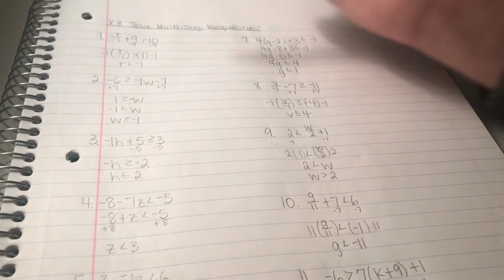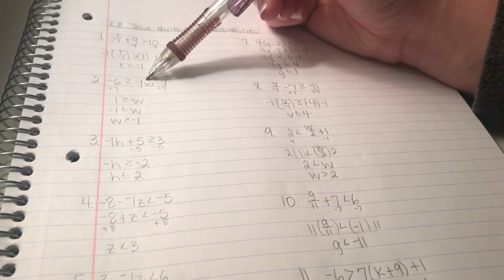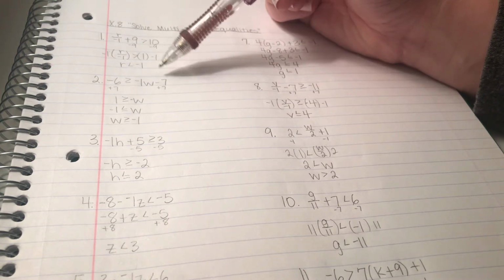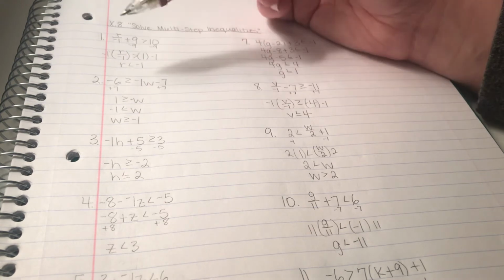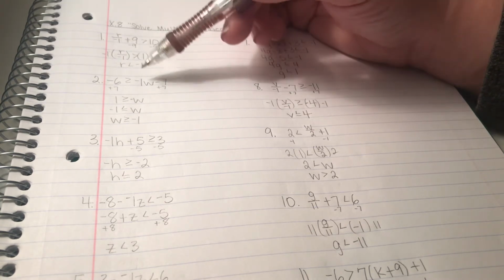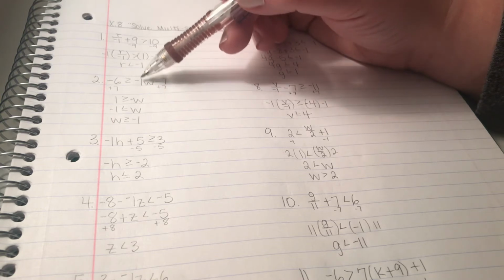So number 2, -6 is greater than or equal to -1w minus 7. The first thing to do is add 7 to both sides. Now, here's a trick. When they put that -1 in front of there, that's just kind of invisible math. You don't really have to write that 1.